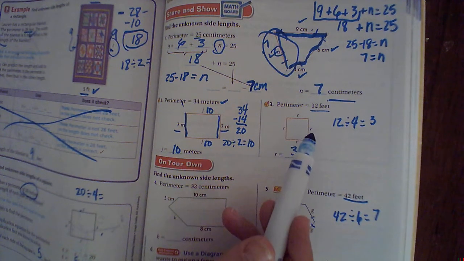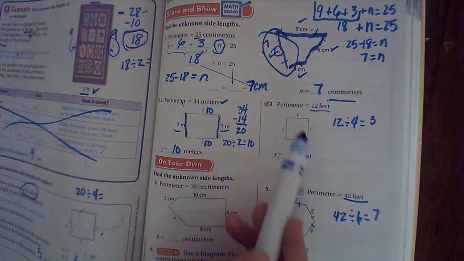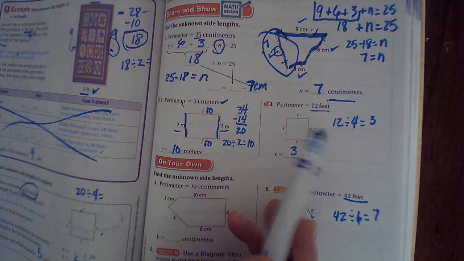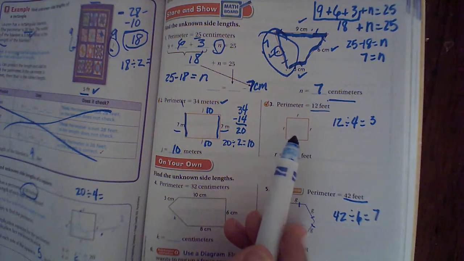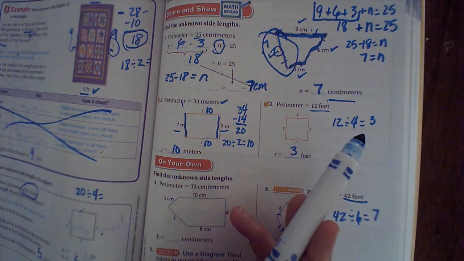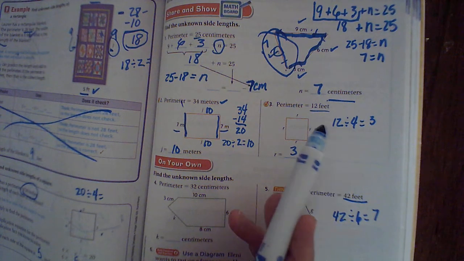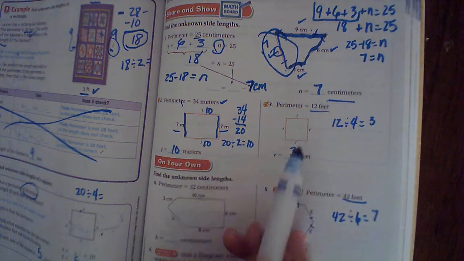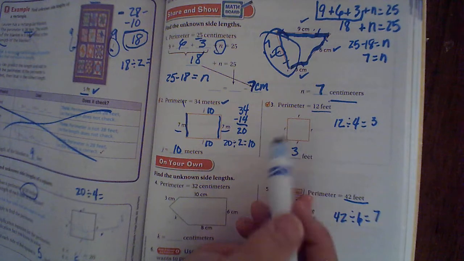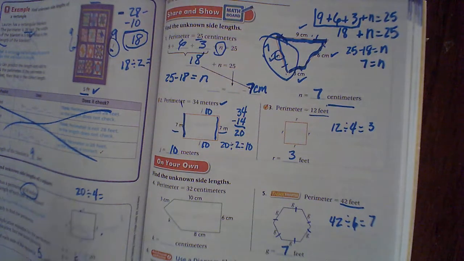So let's see. If I divide 12 into 4 equal groups, I should get the length of those sides. So 12 divided by 4 equals, you guessed it, 3. 4 times 3 equals 12. So R equals 3. So 3, 6, 9, 12. Hey, it works. Yay.